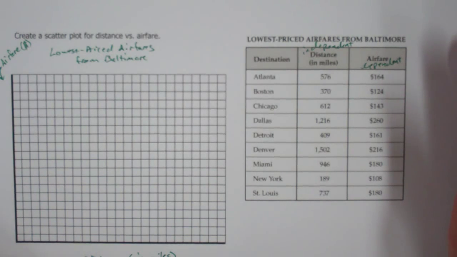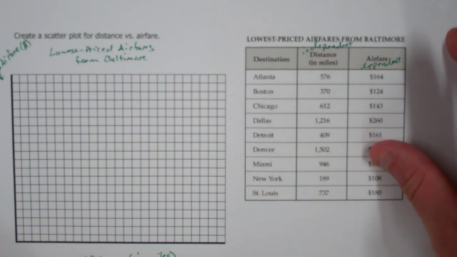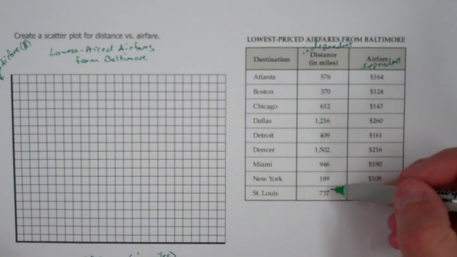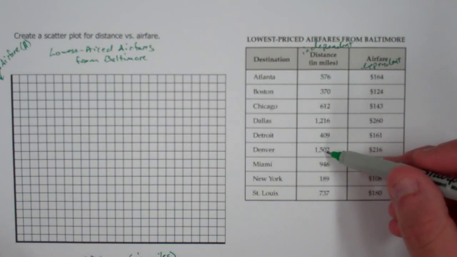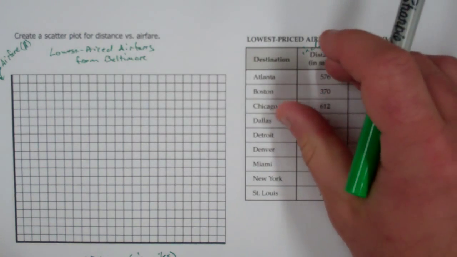Okay. The next thing we need to do is decide on a nice scale to use here. In deciding on a scale, what you need to do is look at the variable, figure out the lowest number and the highest number, and make sure that your scale includes those. There's a variety of ways to tackle this. Let's see if we can determine something for the x-axis. Remember, that's this variable. It looks like the lowest number we have to hit is 109, and the highest number is 1,502. Whew. Let's count off the number of boxes and see how many we have. 1, 2, 3, 4, 5, 6, 7, 8, 9, 10. That's 15, that's 20, and that's 25.